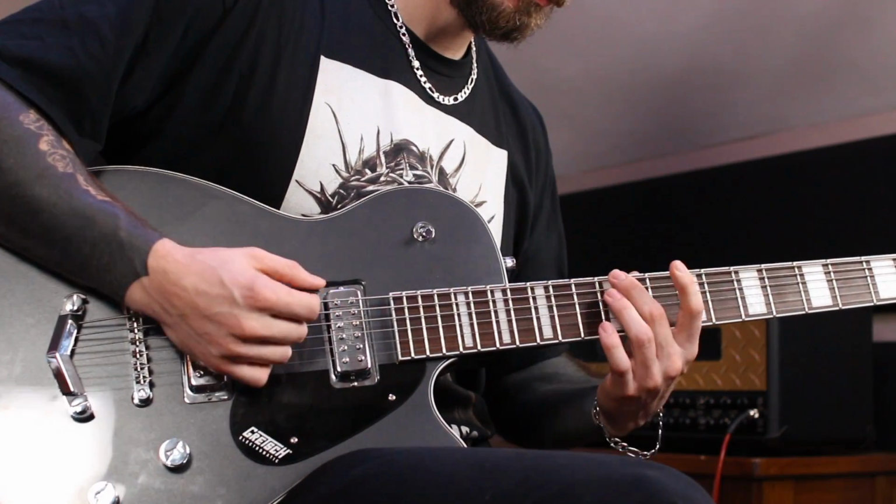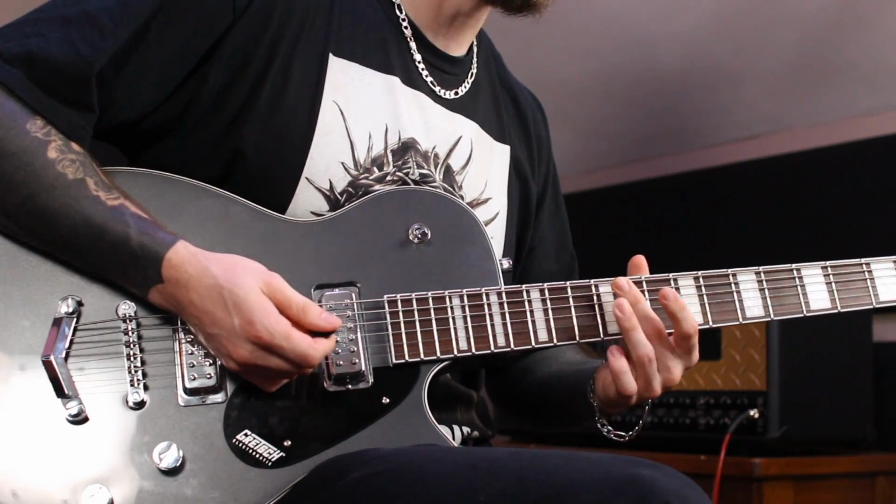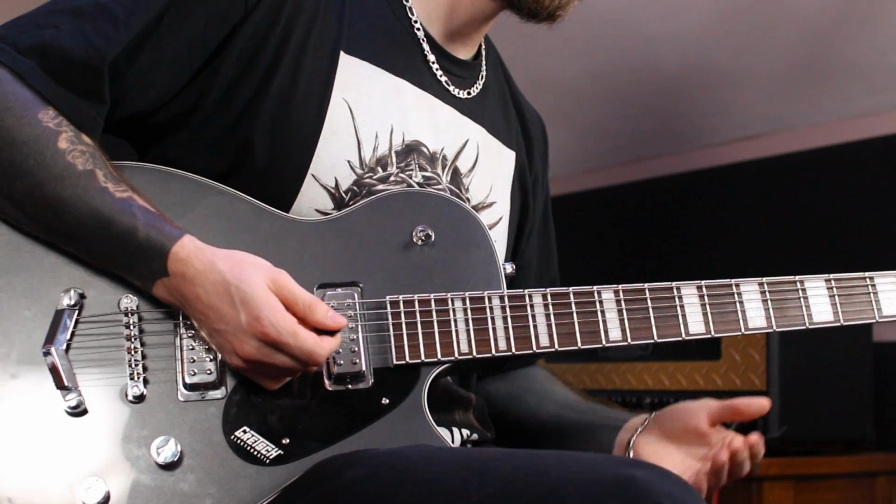Also, 12 to 12, G to G is also an octave. So those are a lot of my starting points. Or I should say that is my starting point when writing a lot of my riffs.